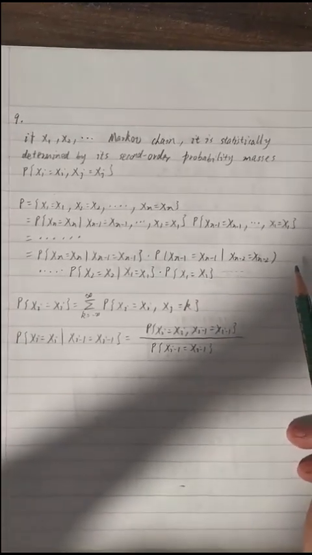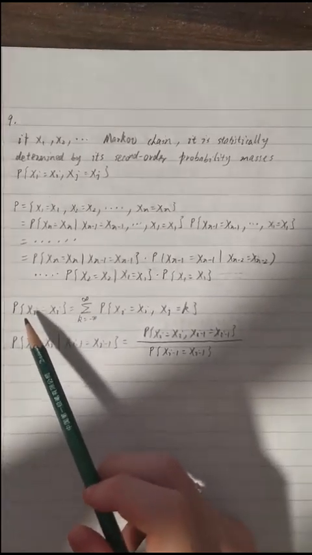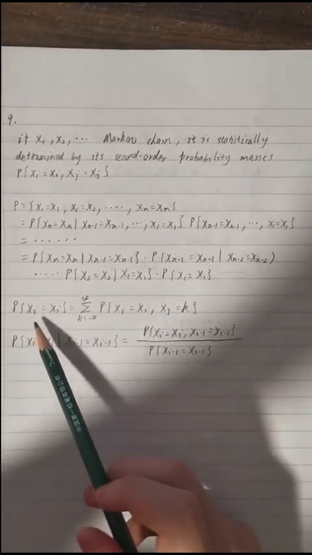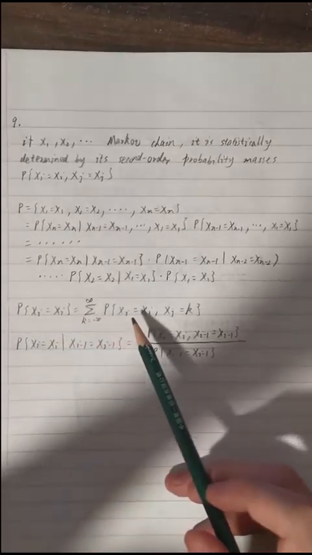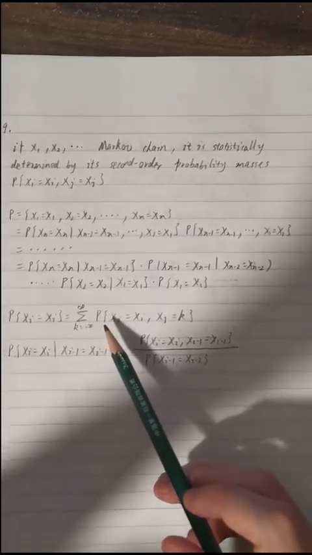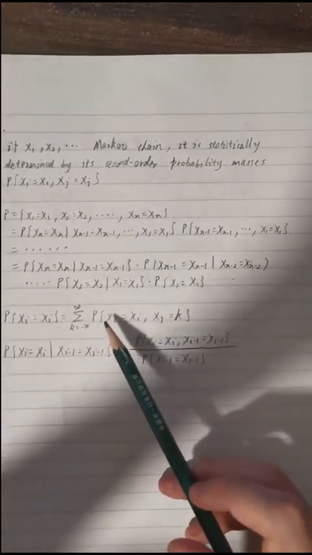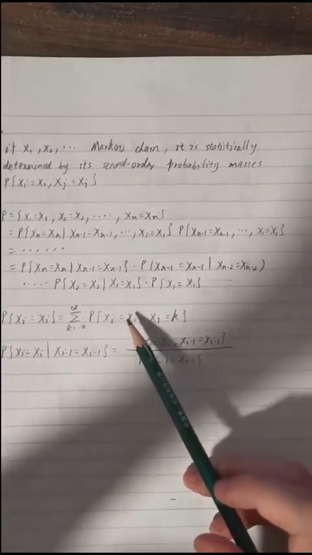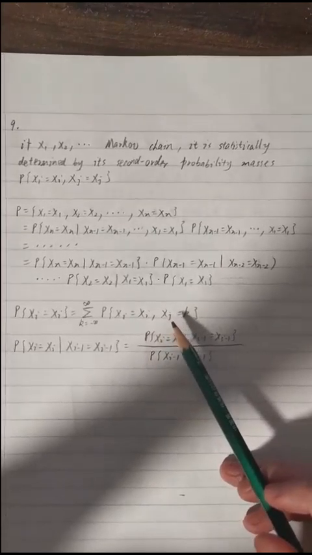and so on. We can get the function that P(Xi = xi) equals the sum over k from negative infinity to infinity of P(Xi = xi and Xj = k).